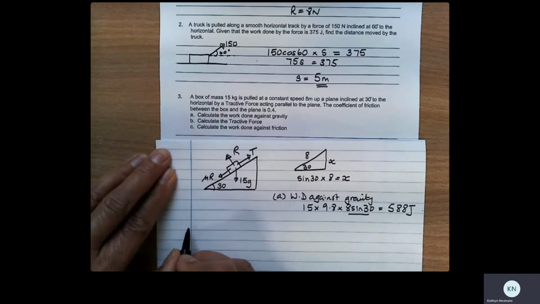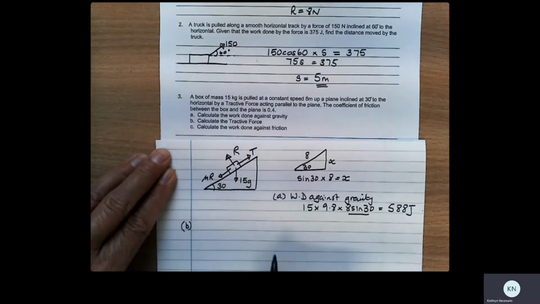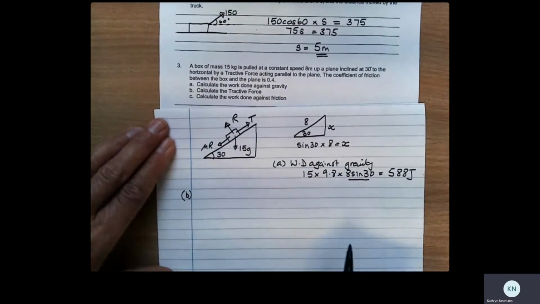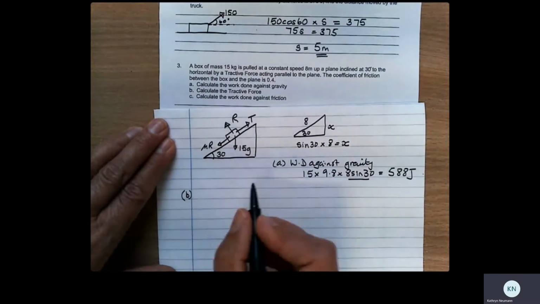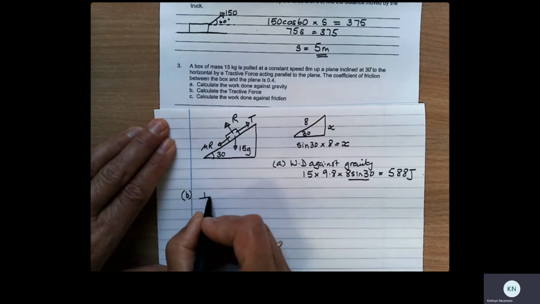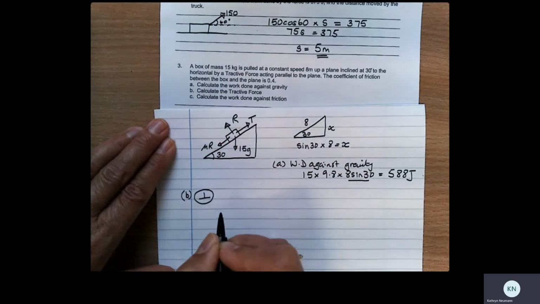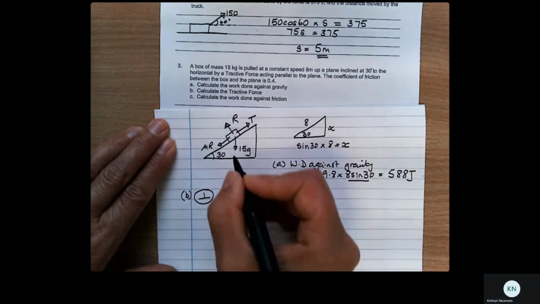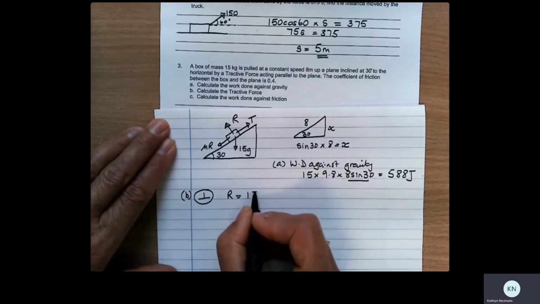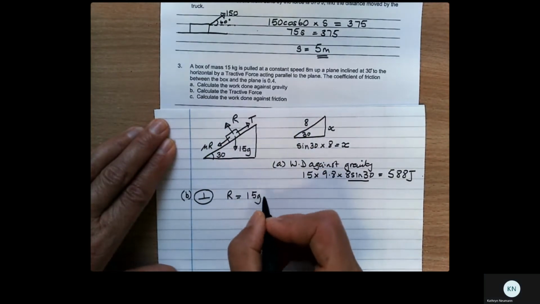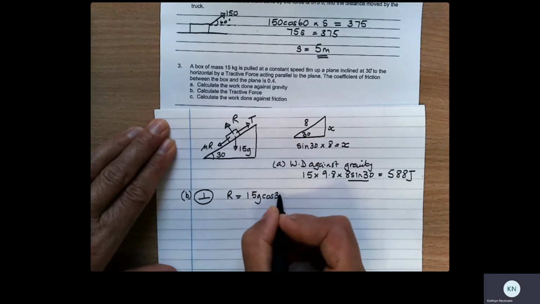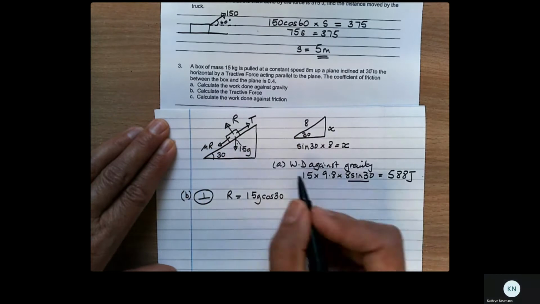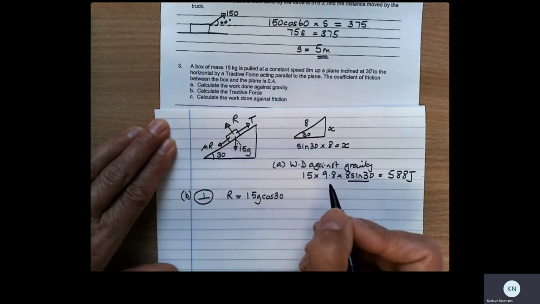Part B of this question asks you to work out the tractive force. So we're going to need to resolve some forces on the slope in order to work this out. So let's start off by resolving perpendicular to the slope. So that symbol there means that we're resolving perpendicular to the slope, and we've got R pushing away from the slope is equal to 15g cos 30. So if this angle here is 30, then that angle there is 30. So this is going to be 15g cos 30.